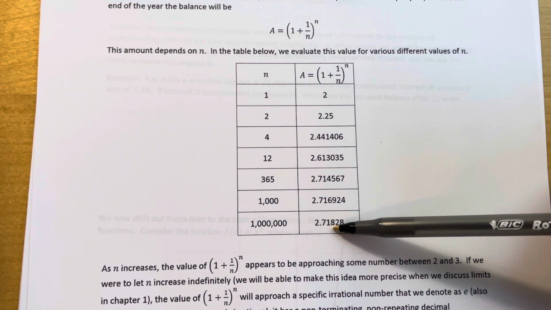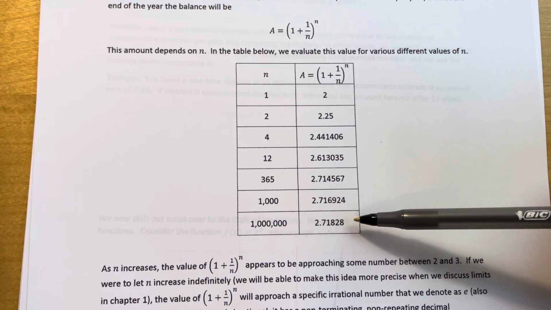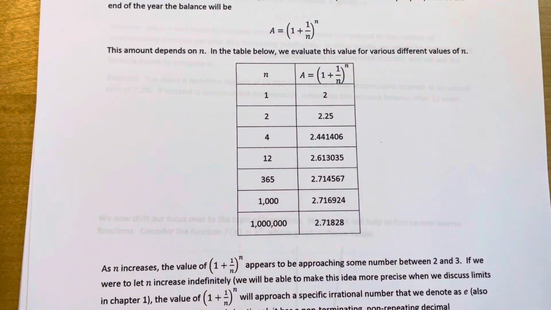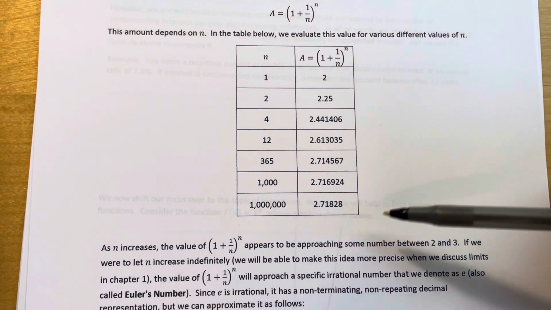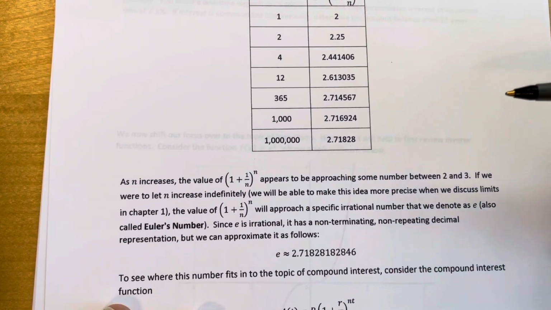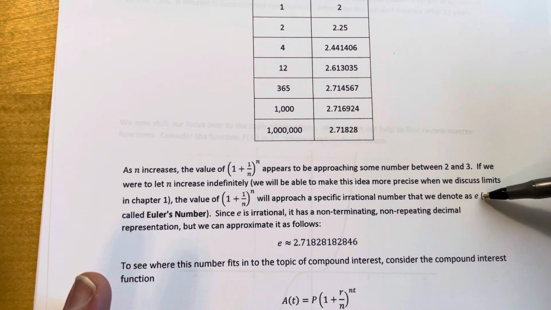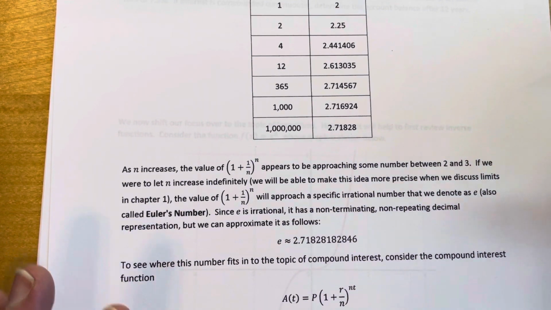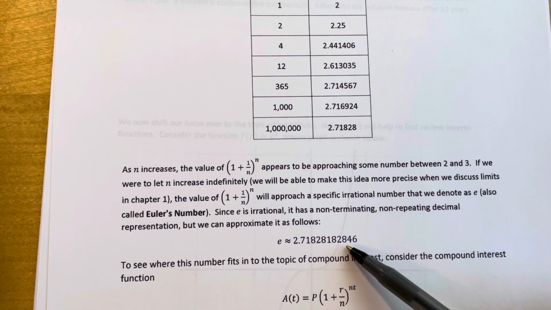The number that we get here is not significantly larger than the ones that come before it. So what this is suggesting is that if n is allowed to just increase indefinitely, this number will not just shoot off to infinity. It seems to be leveling out somewhere. And that is where we get the concept of a number that we call e, lowercase e, also known as Euler's number. That's what the e is standing for there. And e is approximately equal to 2.718281828846. I say approximately because this is rounded.